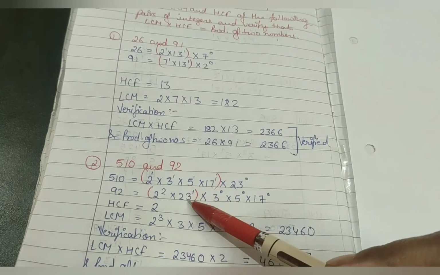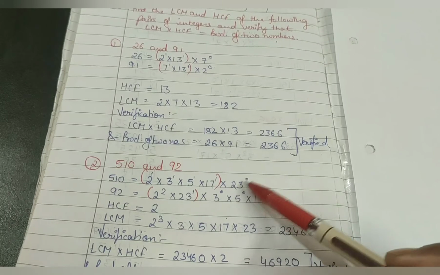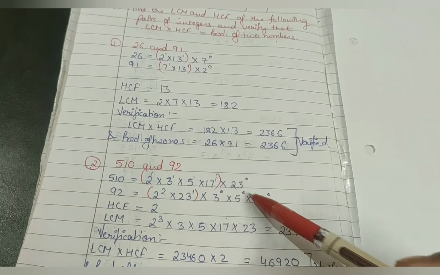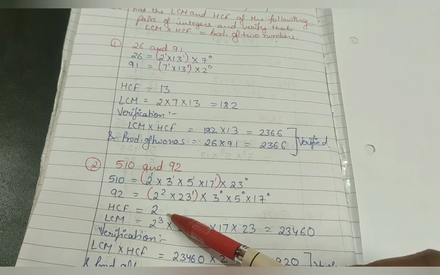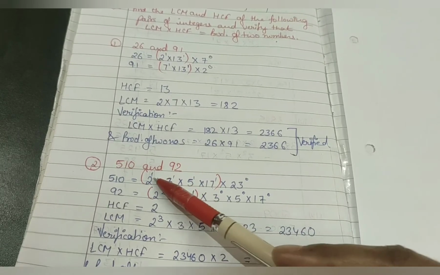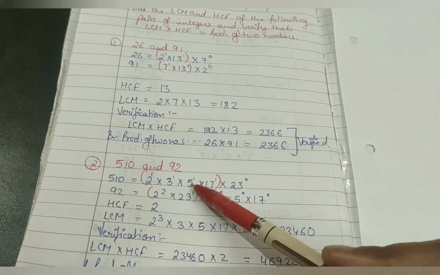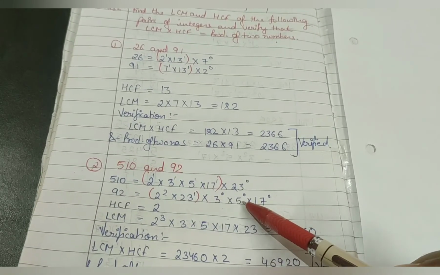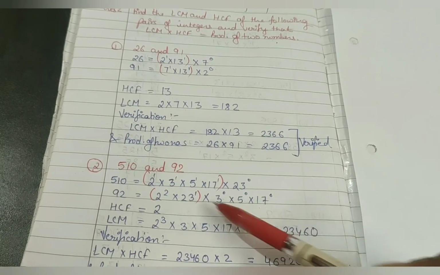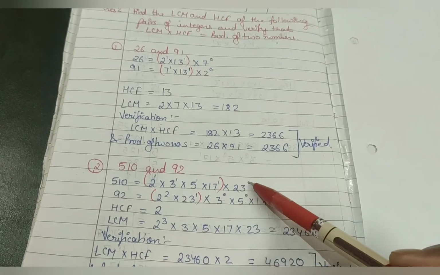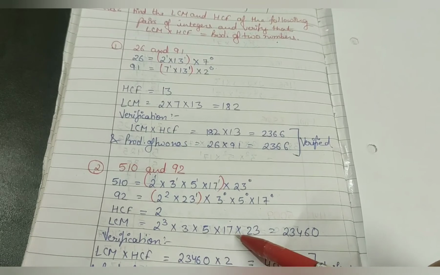2 square into 23. Now again I am making them same here. I included 23 power 0, 3 power 0, 5 power 0 and 17 power 0. So for HCF we'll see the smallest power. So among 2, which is smallest? Power 2 only. Among 3, which is smallest? 0 means 1. Among 5, which is smallest? 5 power 0, again 1. Among 17, which is smallest? Again 0, that is 1. And among 23, which is smallest? 0 power, means again 1. So it means HCF is 2, and for LCM you can find the greatest powers.